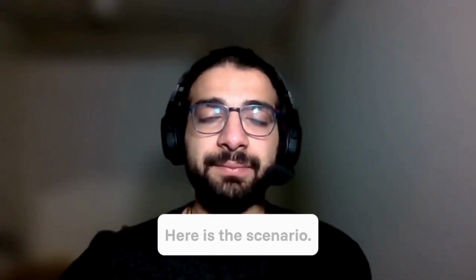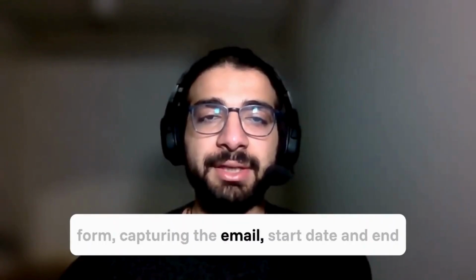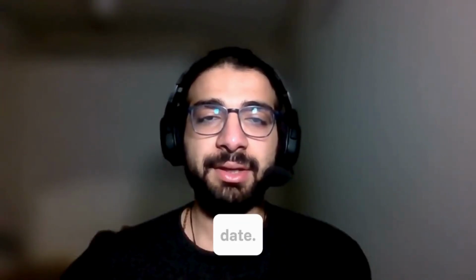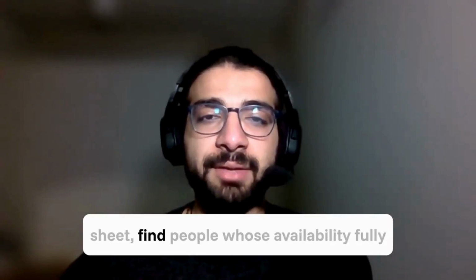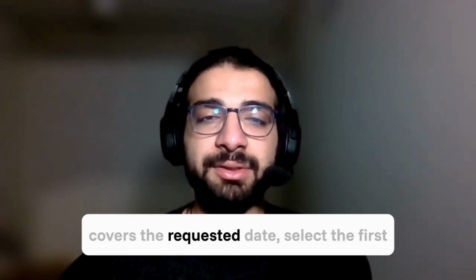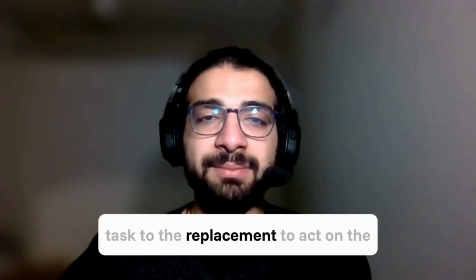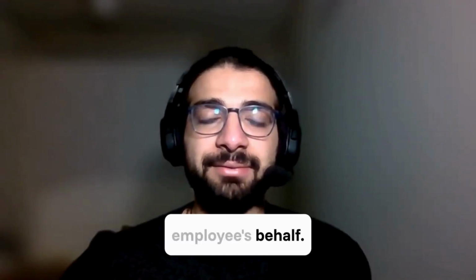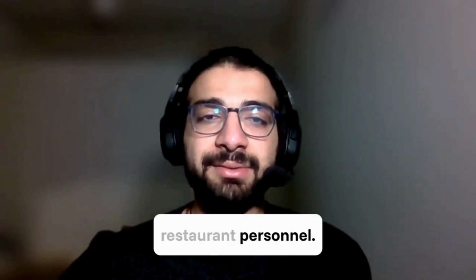Can Workspace Studio build an AI agent that will check overlapping conditions and act on the result? Here is the scenario. A leave request is submitted via a Google form, capturing the email, start date, and end date. The agent needs to access a replacement sheet, find people whose availability fully covers the requested date, select the first available replacement, and finally, assign a task to the replacement to act on the employee's behalf. For example, replacing a store staff member or restaurant personnel.